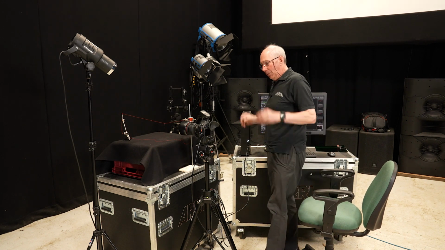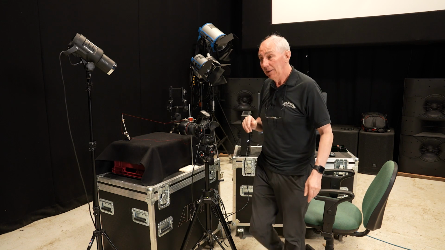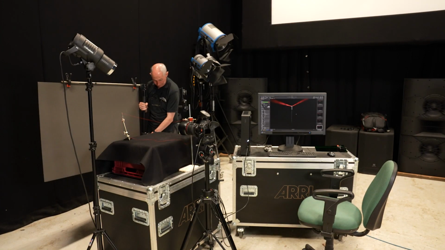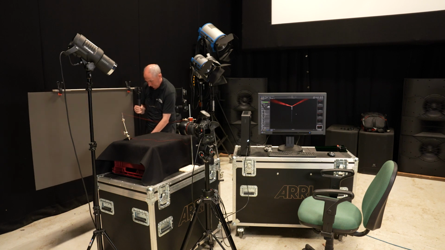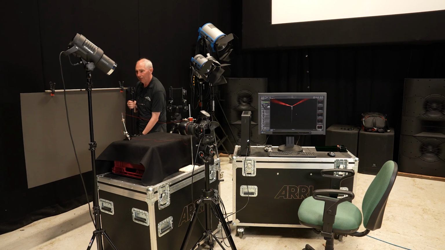Okay, so the original image had a different background to the one that we've captured at the moment. So let me just show you how I put that together. I used this card on a stand about here somewhere to give me a background. I might move that away actually just a little bit, like so.